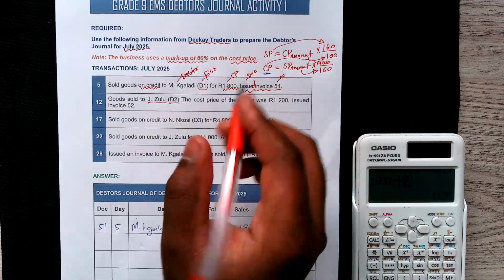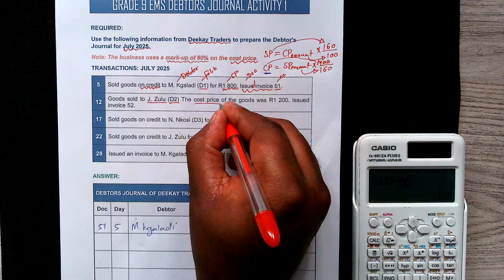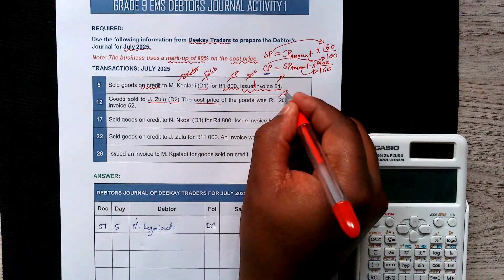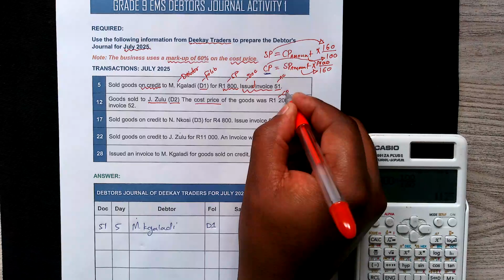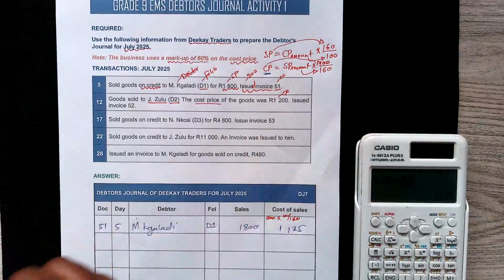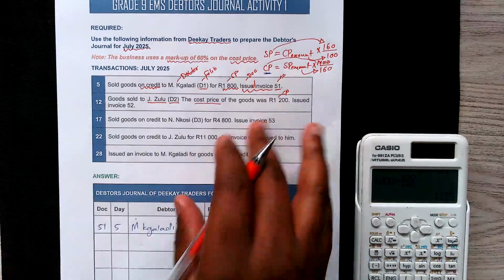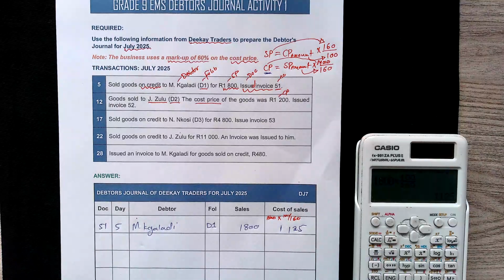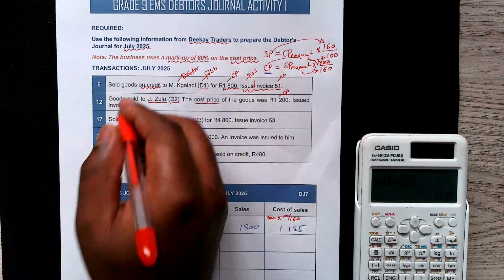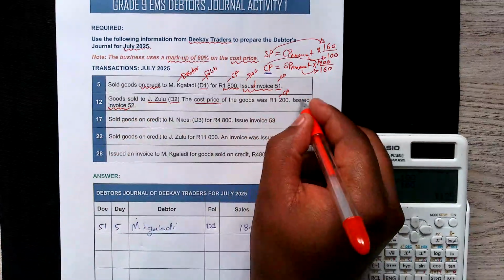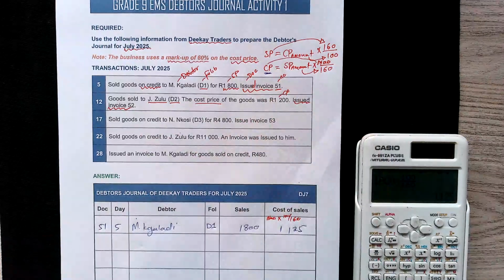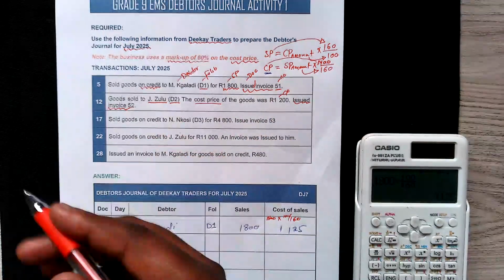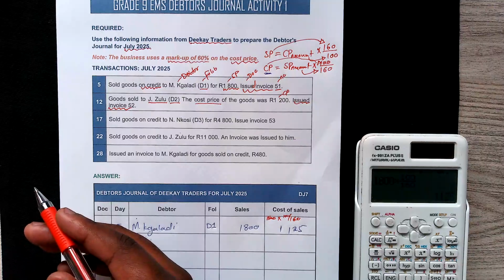Data number 2, the cost price of the goods was given, so this amount is the cost price. Can you see the difference between this one and the transaction before? In this one, you are given the cost price. In the previous transaction, you are not given the cost price. And then it says issued invoice. So we know that this is a credit transaction by checking the source document that was issued out. And also the D2 tells us that this is a debtor.